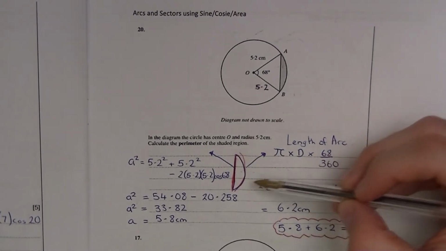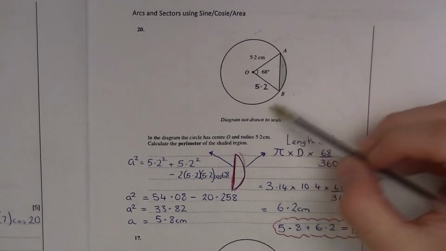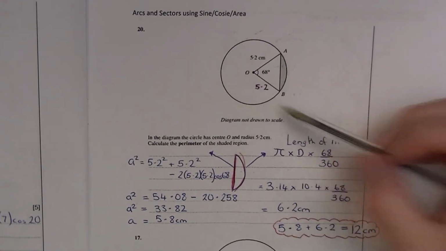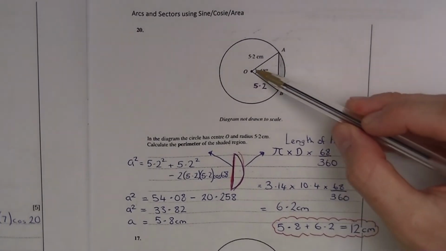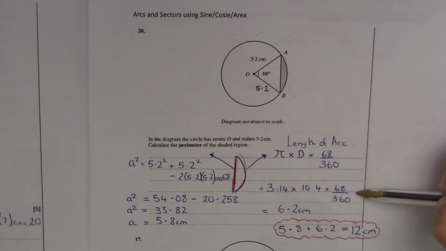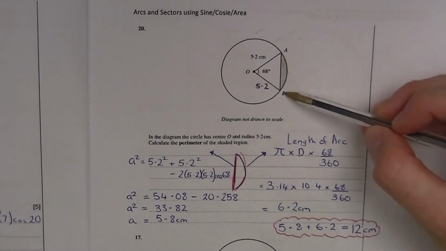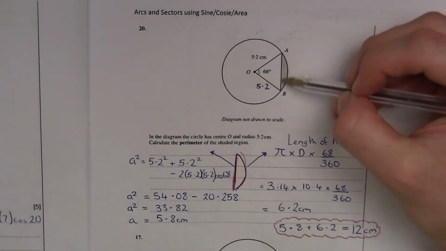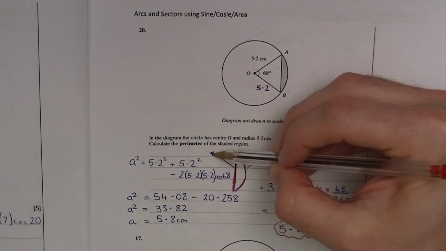The arc is part of the full circumference. So the circumference of the circle would be pi times diameter, but the fraction I want is 68 out of 360. So I've done pi times the diameter times 68 out of 360 and worked out that length to be 6.2. Now this side, which I've drawn here, you can see this arrow coming up here, I'm thinking, how can I work that out?